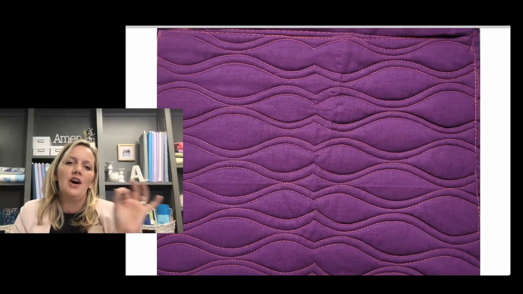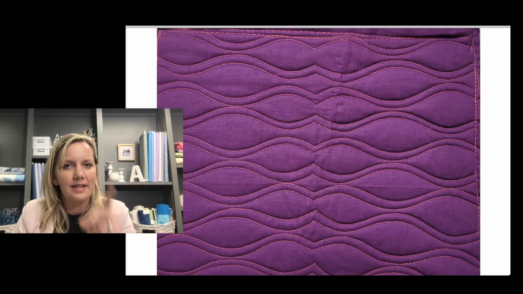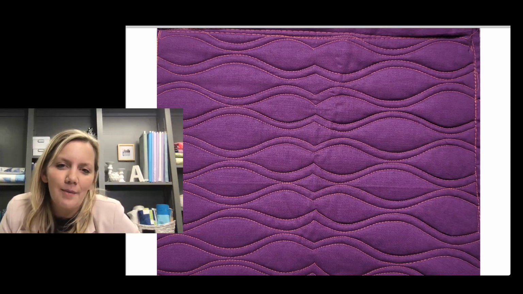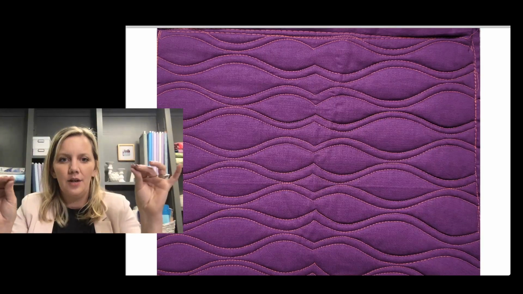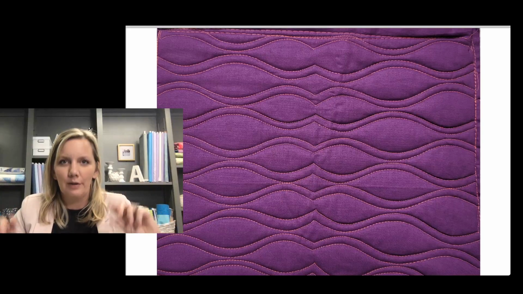Okay, so now here's an example of just stepping out a little bit more. We're going to see this in a second when we get to the Q&A. There were a lot of questions about Elvira, so we're going to talk about this. But here is the Elvira quilted, echoed, and then flipped, and then echoed and flipped. So I'm following a routine here.